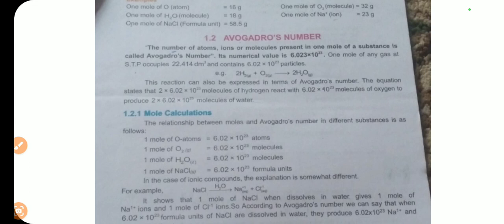According to the equation, we can calculate the Avogadro number for different atoms or molecules. Like in the above equation, 2 hydrogen molecules plus 1 oxygen molecule react and form 2 water molecules. So here 2 moles of hydrogen are utilized, so we multiply 2 by the Avogadro number, which is the fixed value, 6.022 multiplied by 10 to the power 23. And in the above equation we have 1 mole of oxygen gas, so its count is equal to the Avogadro number.